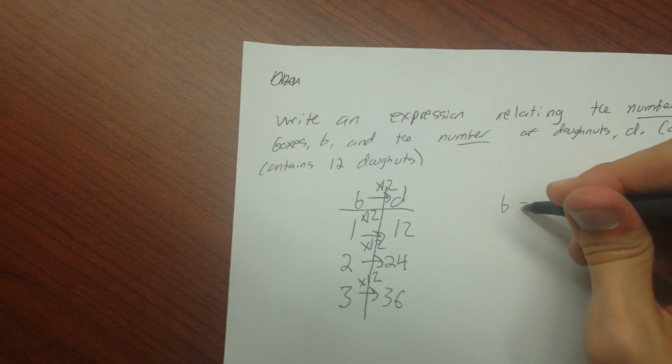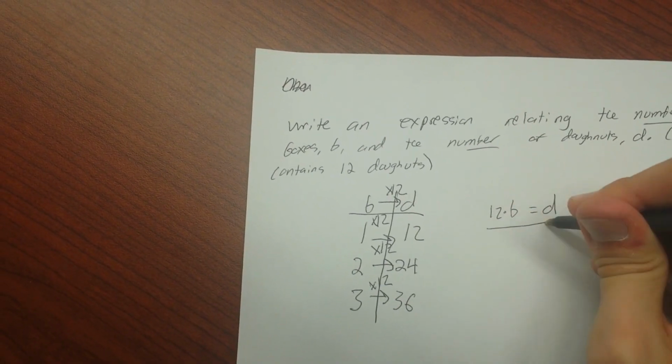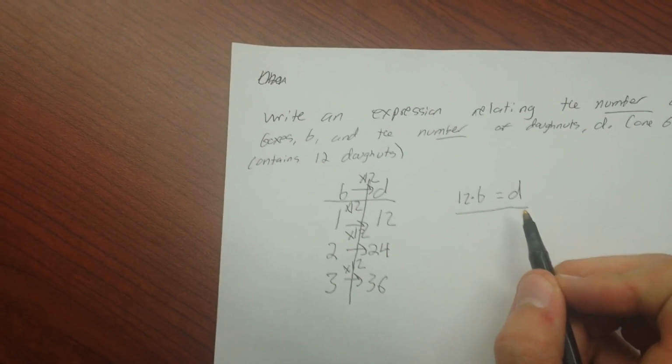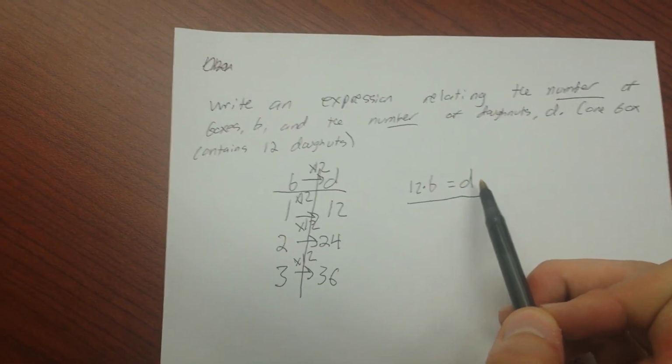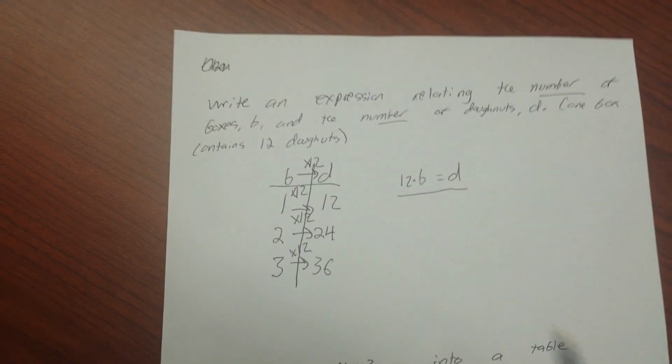So we know we need to relate B and D, and we're always going to multiply 12 by B equals D. So it is 12B equals D. It is not 12D equals B, it is 12B equals D, and the reason is because of this.